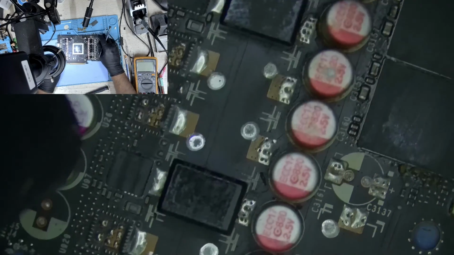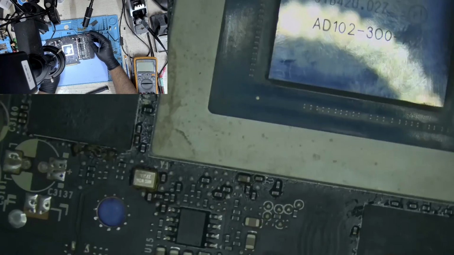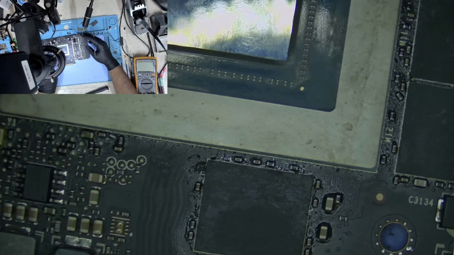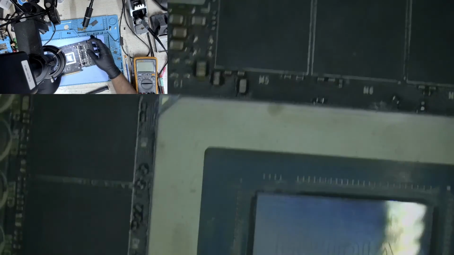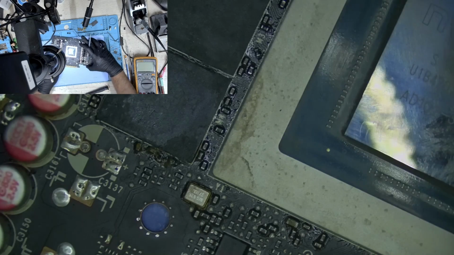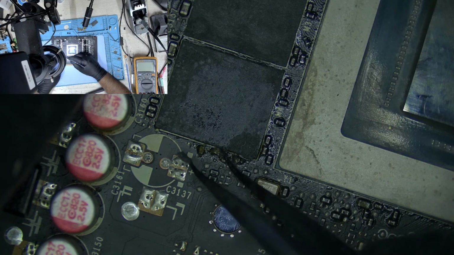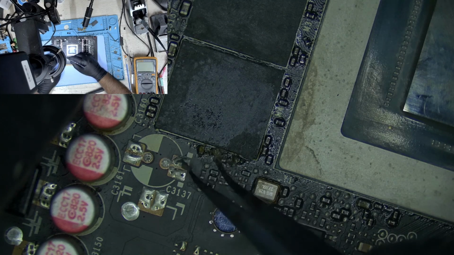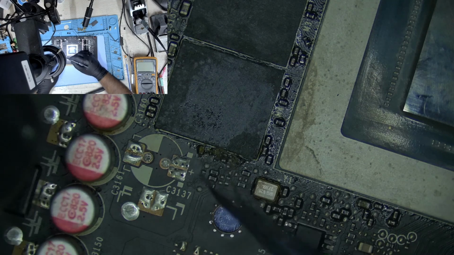The card is not looking as clean as it should be, as if it has been worked on before. So you can see stain marks here and flux here. So this is definitely flux.